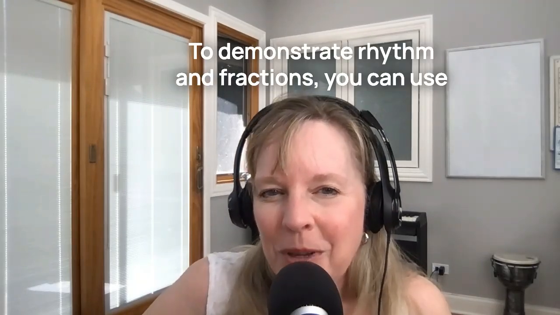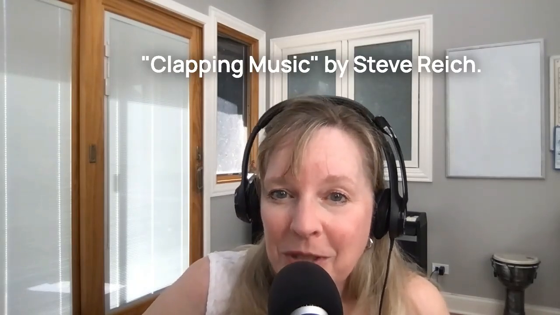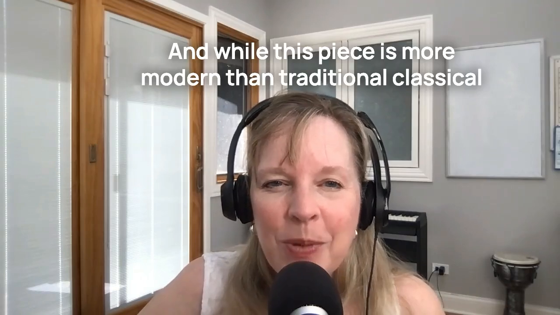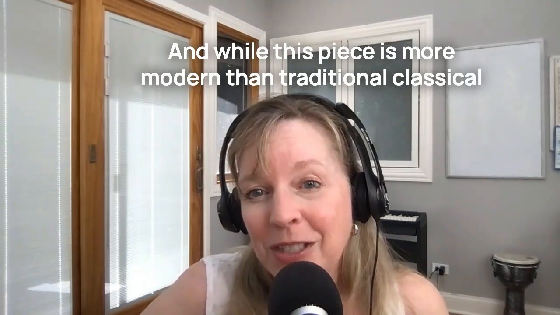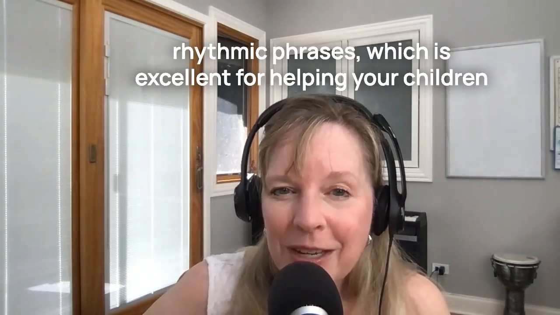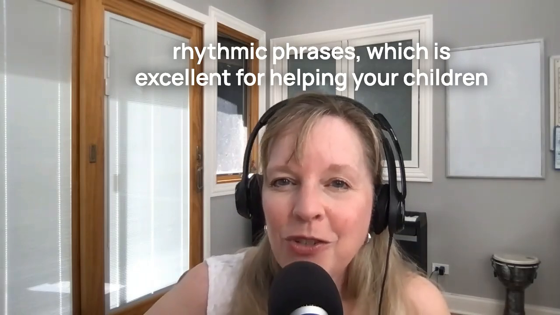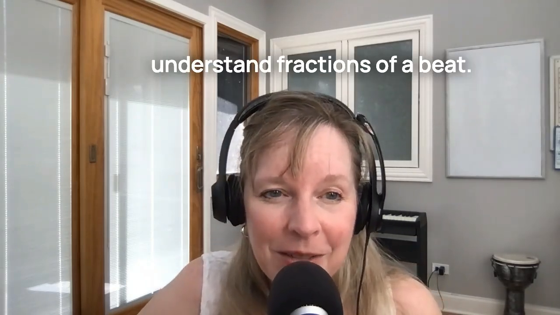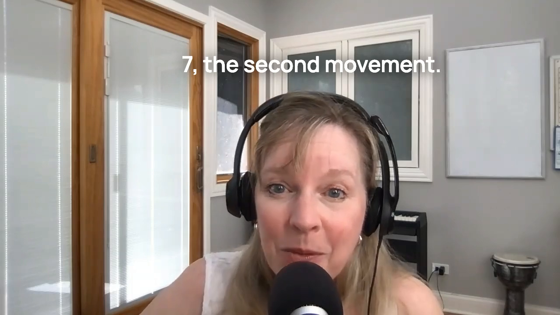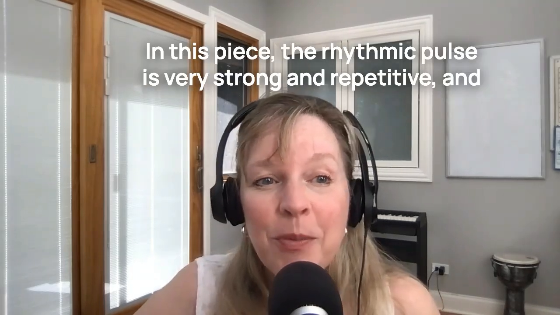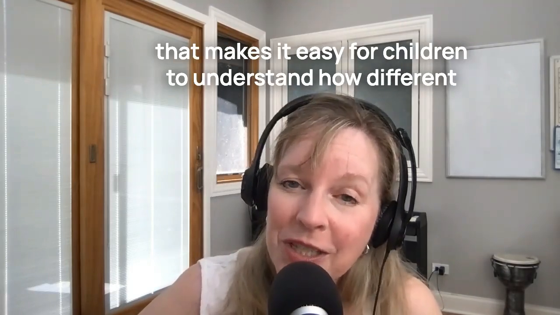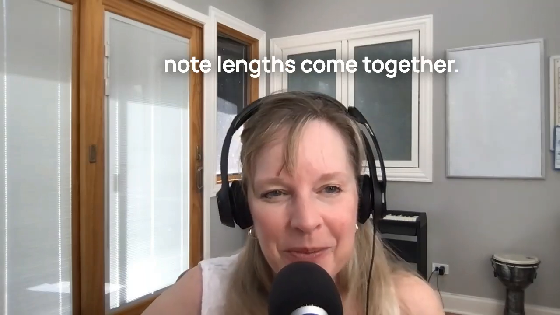To demonstrate rhythm and fractions, you can use Clapping Music by Steve Reich. He's a minimalist composer. And while this piece is more modern than traditional classical music, it uses very clear patterns of clapping and different rhythmic phrases, which is excellent for helping your children understand fractions of a beat. Or you could listen to Beethoven's Symphony number 7, the second movement. In this piece, the rhythmic pulse is very strong and repetitive, and that makes it easy for children to understand how different note lengths come together.